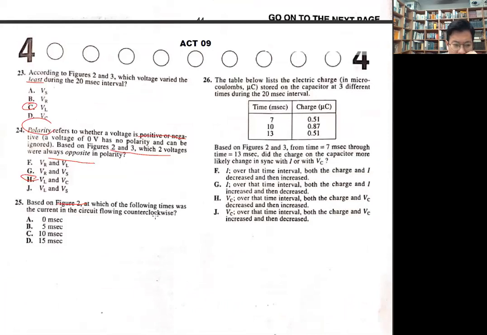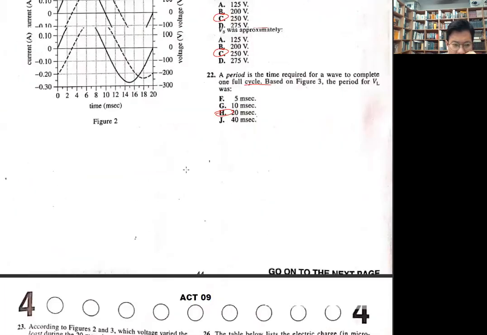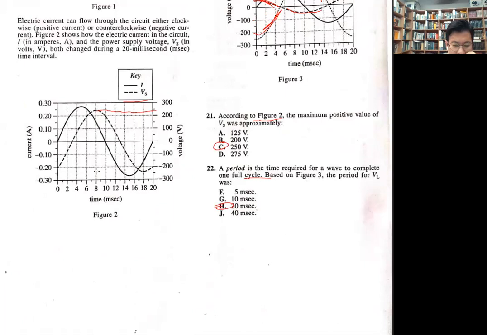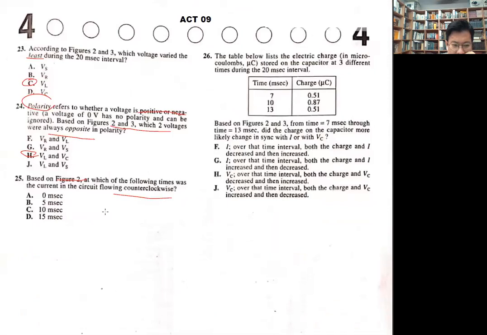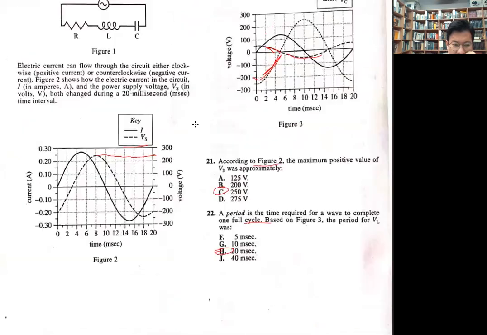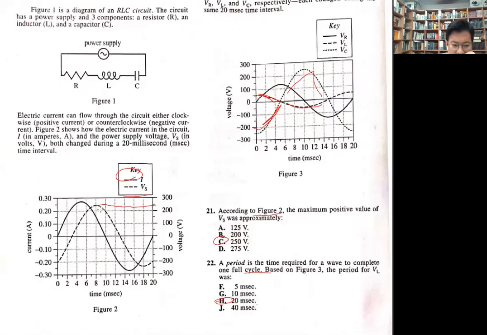Based on figure 2, at which of the following times was current in the circuit flowing counterclockwise? Counterclockwise, figure 2, current counterclockwise, opposite way. Okay, so they're asking current. Current means I. I is opposite.